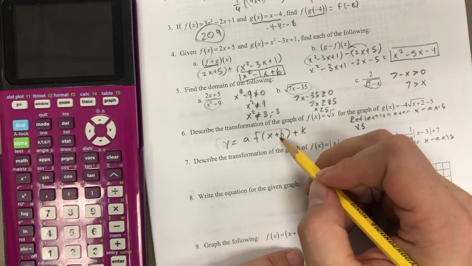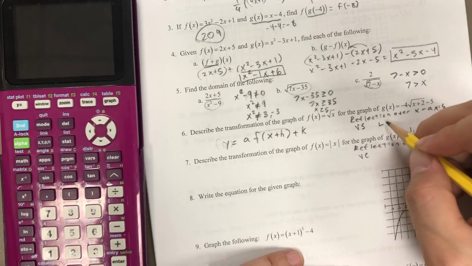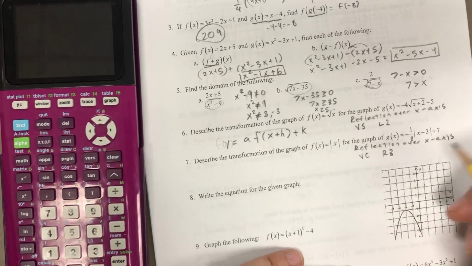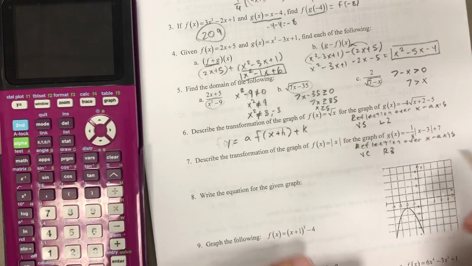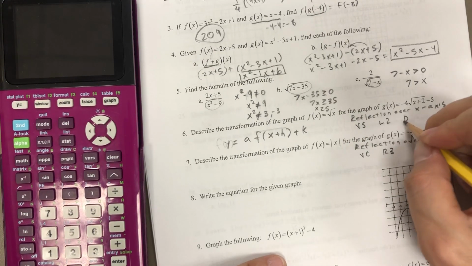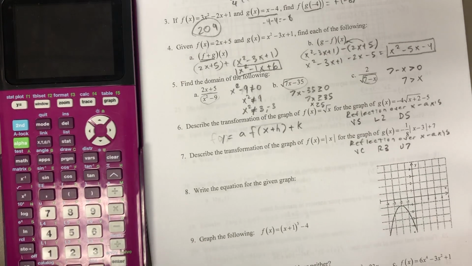If this h value is positive, it moves to the left. So that means it moves to the left 2 here. And since this one is negative, it moves to the right, so it's moving to the right 3 here. And then if it's adding or subtracting outside of the function, it's moving up or down. Negative means down, so down 5. Positive means up, so up 7. So those are both of those problems for the price of 1.